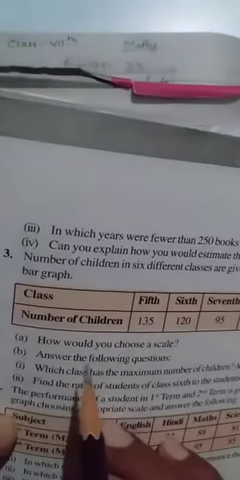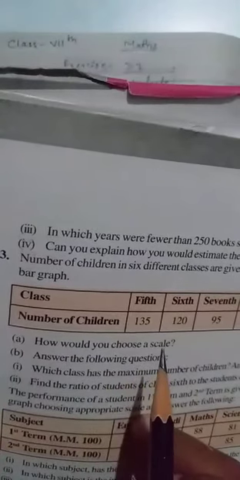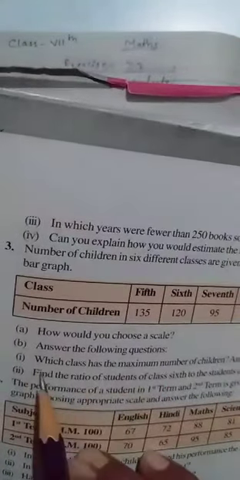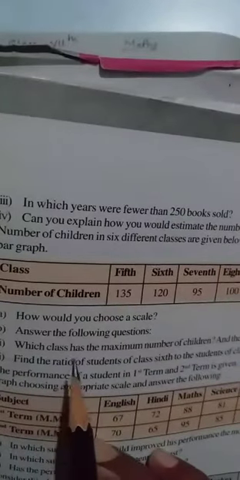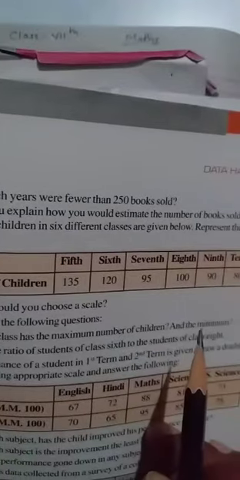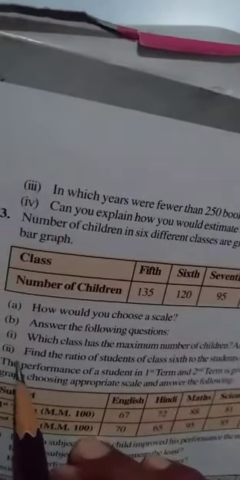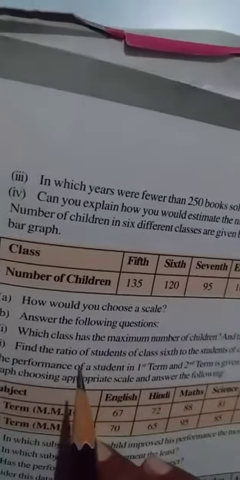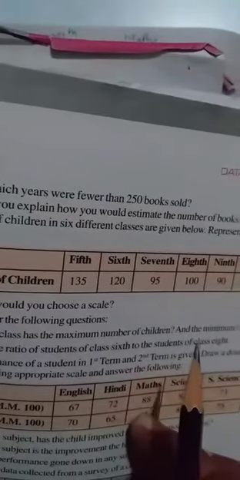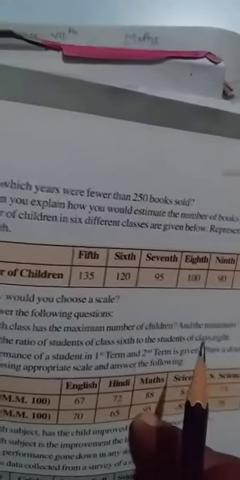First question, how would you choose a scale? Question number B, answer the following questions. First one, which class has the maximum number of children and the minimum? And question number 2, find the ratio of students of class 6th to the students of class 8.